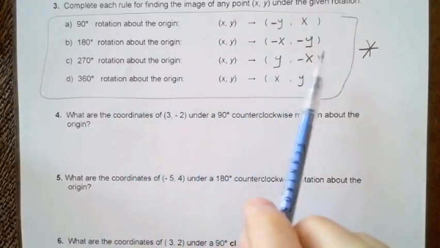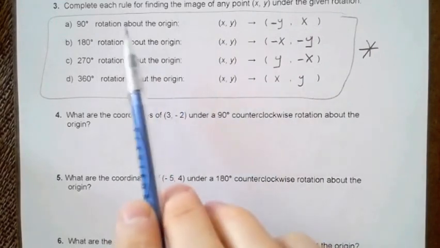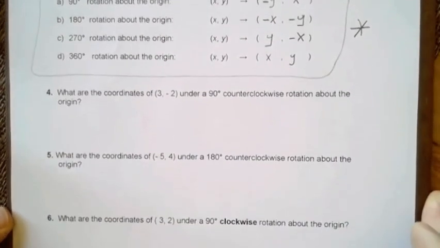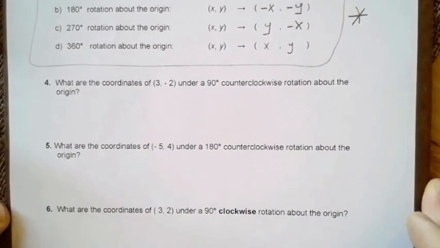So now that we are familiar with how a point changes under a 90, 180, and 270 degree rotation, let's see if we can apply these rules to see where points will end up under certain rotations.